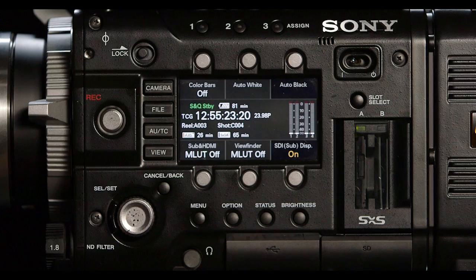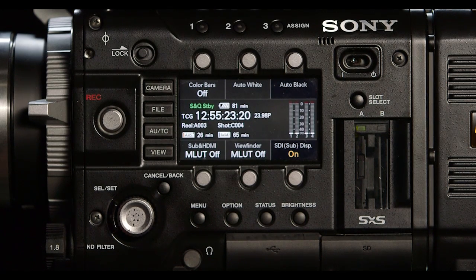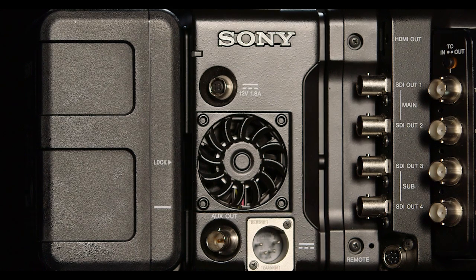Press the camera button again and you have access to color bars, auto white balance, auto black balance, as well as monitor LUT and display output settings for sub and HDMI, as well as the viewfinder. Monitor LUTs are only available in Cine Exposure Index shooting mode, and the main SDI outputs will always reflect whatever gamma is being recorded.